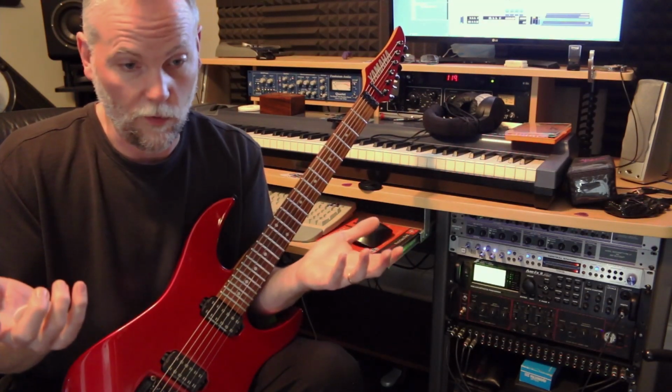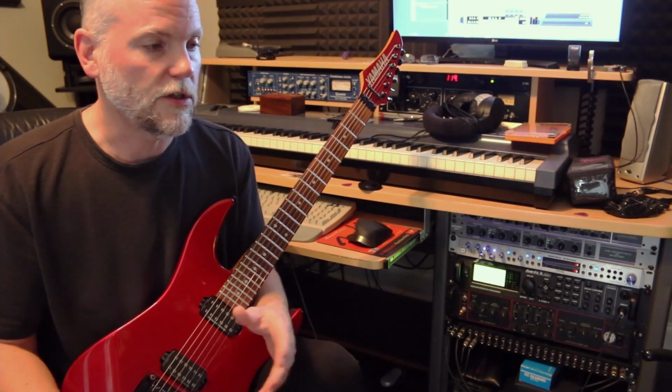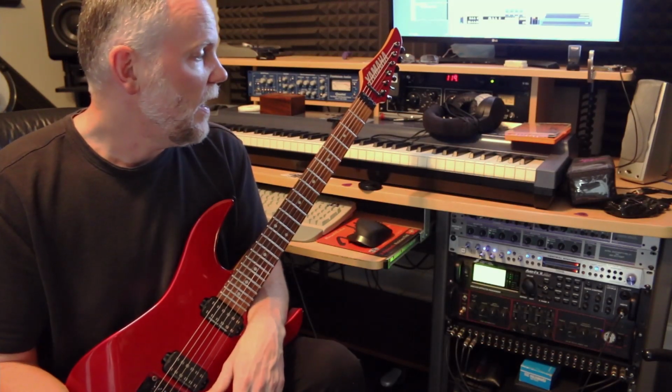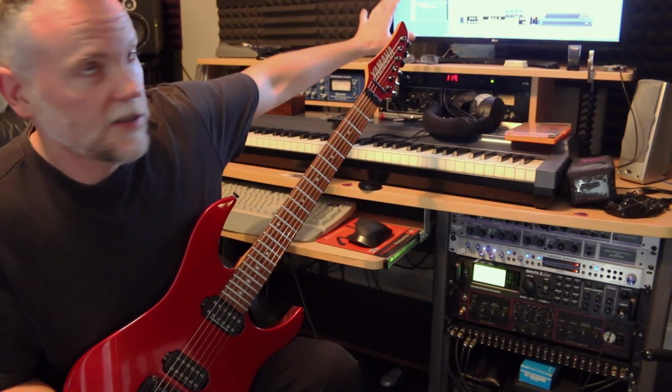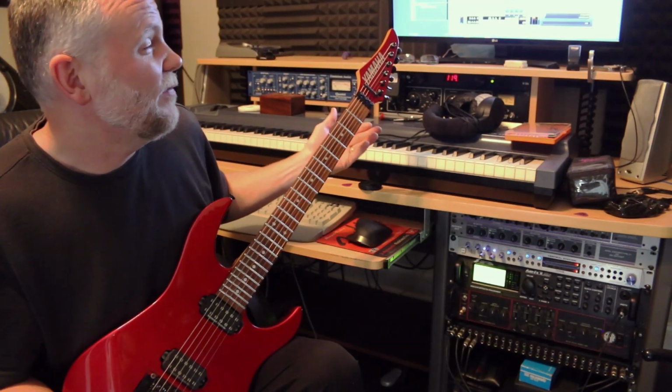So the idea here is to show you guys, if you only work in the real world, not the computers and all that, a couple of different things: the pros and cons of getting into the box, and where technology is now today. So I'm using Cubase. You're not going to see too much in the background because I don't want to keep adjusting the camera, but I'm using Cubase 8.5 right now.